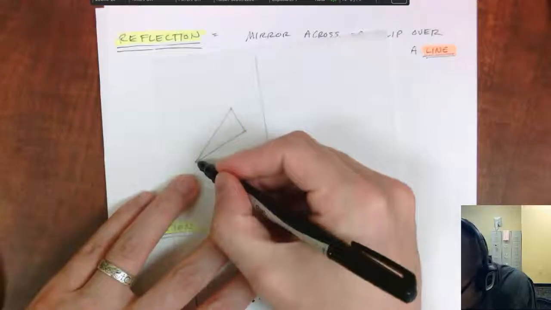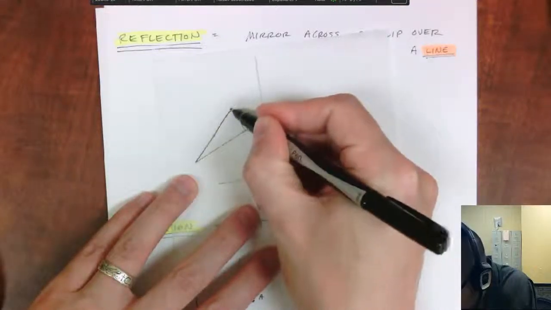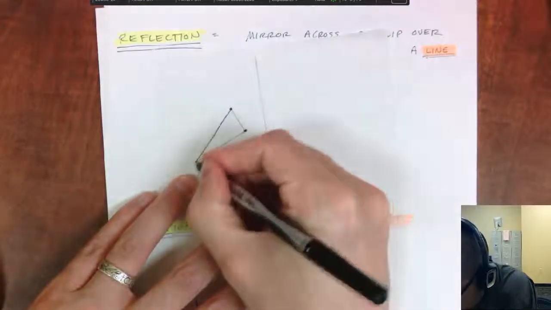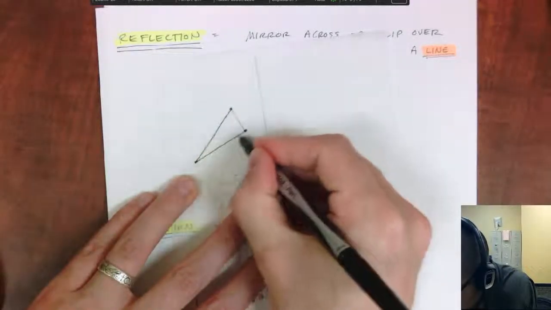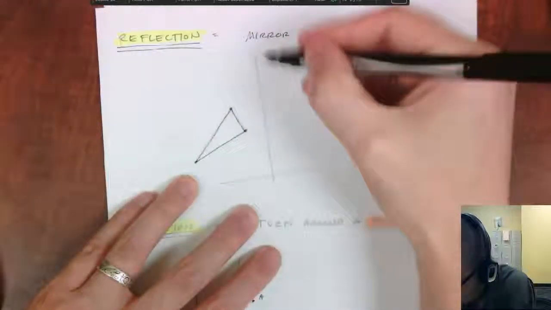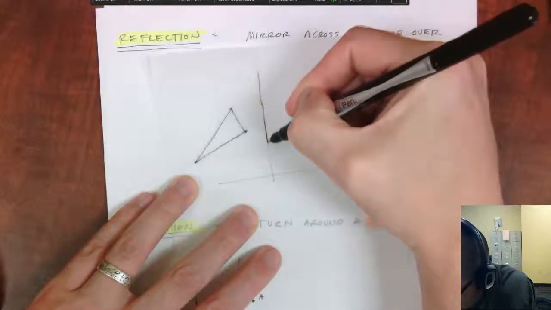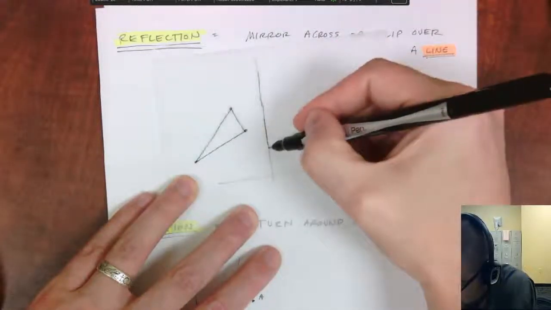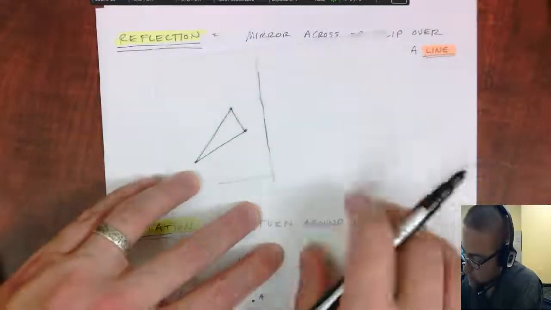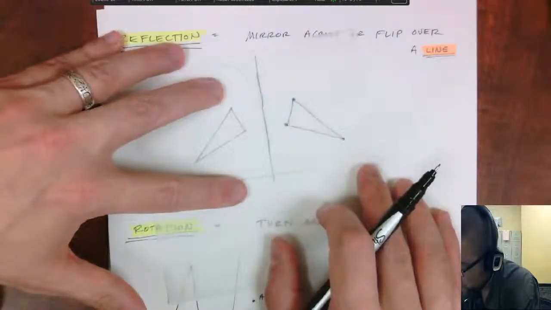Let me first make my congruent shape on the paper, and I'm going to draw my reference line on the paper as well. Now I want to mirror this over here, so I could just flip it across the line, and that would be the spot.